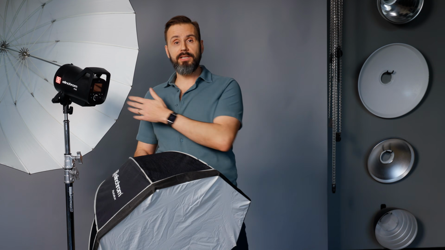If you're new to lighting or thinking about getting started, there's probably a word that you've heard before, but maybe you didn't understand, and that is the word modifier. So a modifier is anything that we put on our light in order to change the character of the lighting. It could be an umbrella, it could be a softbox, or it could be a reflector.